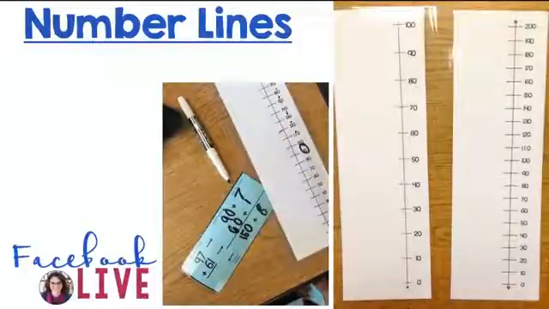The other thing that I recently did in the past couple years was turn number lines on their side. So basically, it's taking a look at making a vertical number line. And I provide these to my students. They're just a half sheet of paper, and then I fold it in half and laminate it. One side of it has 0 to 100. The other one has 0 to, it looks like 200 on here, and it's counting by tens.